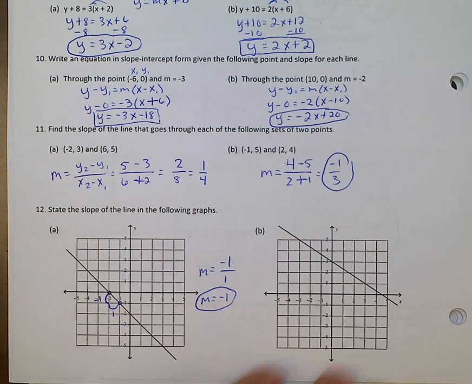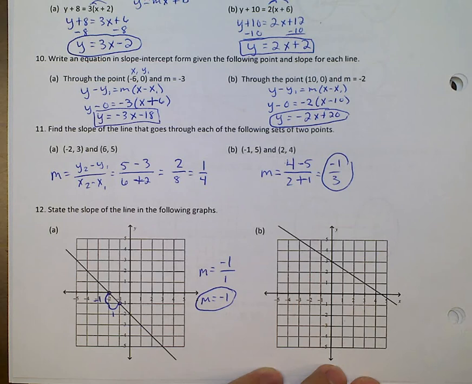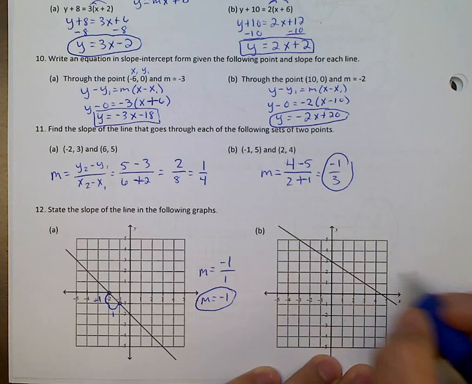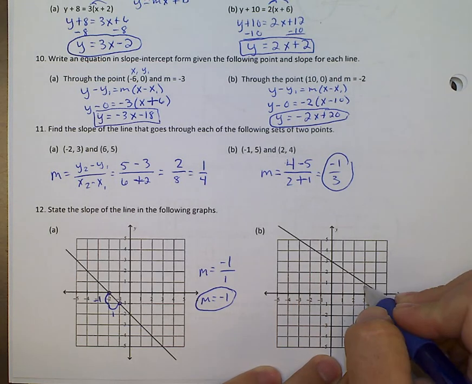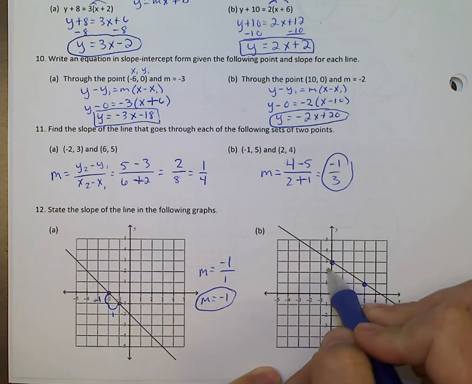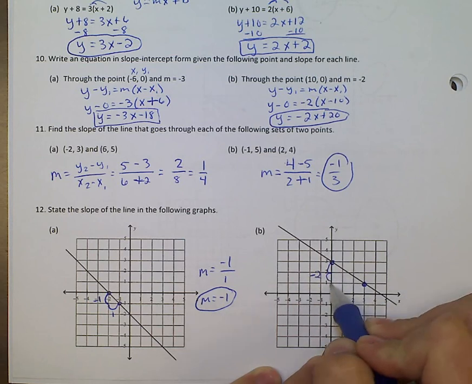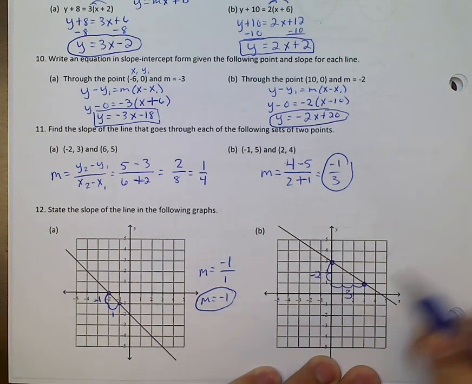Okay, over here I see my graph doesn't go through as many nice points, so I want to pick a nice point that it goes through, like this point and this one. Then I'm going to count rise over run, so down 2, right 3. So m equals negative 2 over 3.